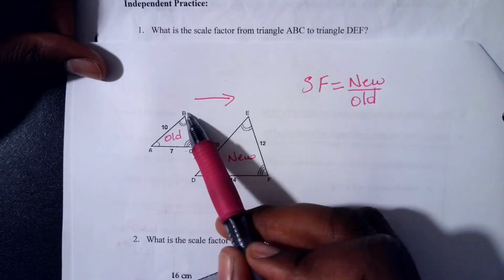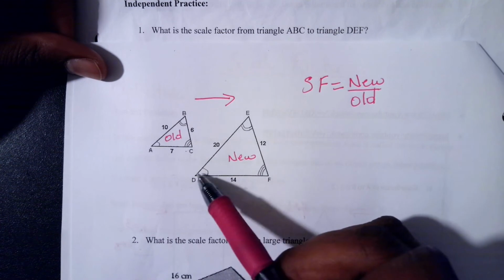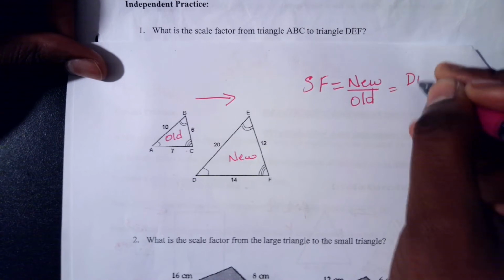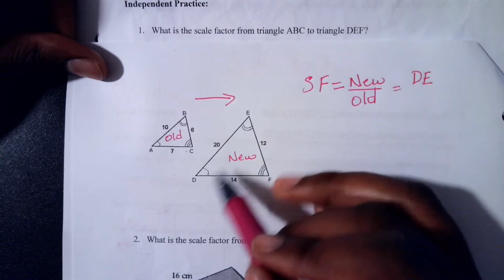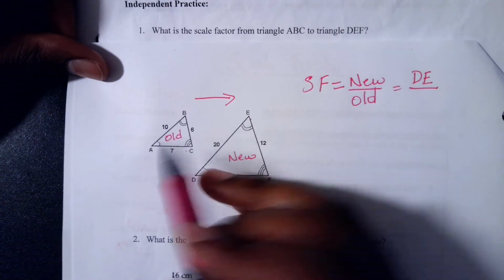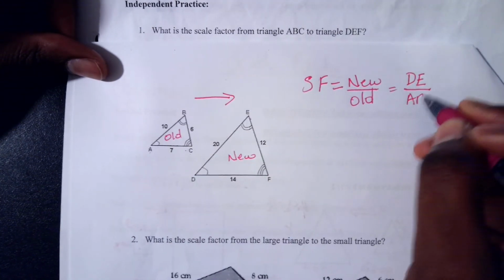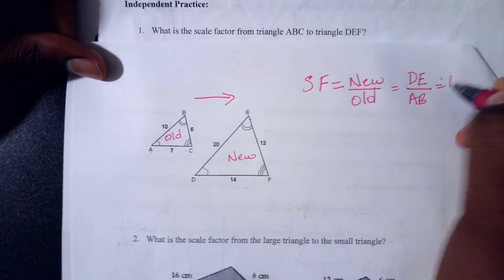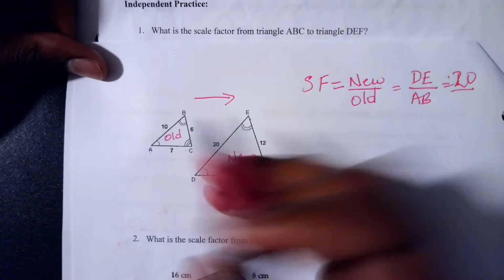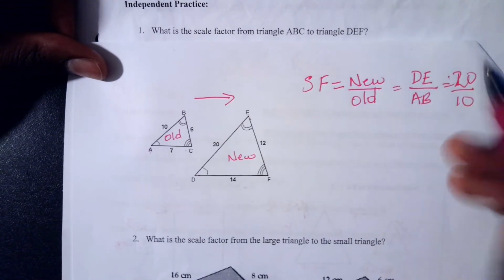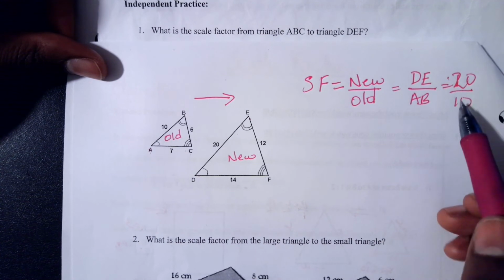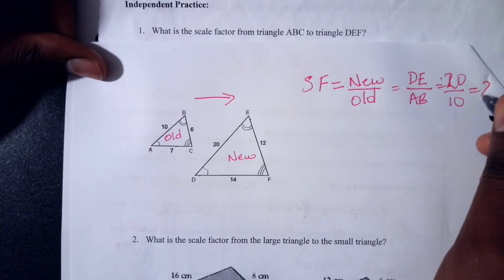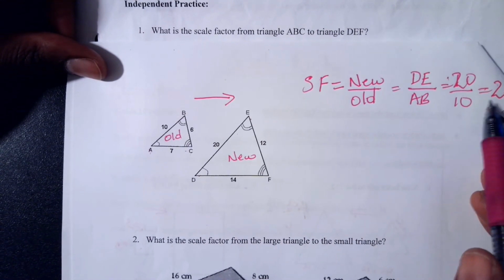So we said that ABC corresponds with DEF, so DEF would be the new. So DE will be the new, so DE would be on top. AB would be at the bottom. Those are the 2 sides that correspond. What's the length of DE? DE is 20. What's the length of AB? That's 10. We can simplify that fraction to find the scale factor. 20 divided by 10, that's going to give us 2. So the scale factor here is 2.